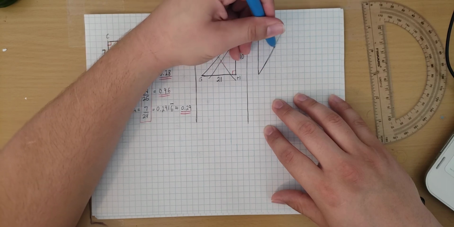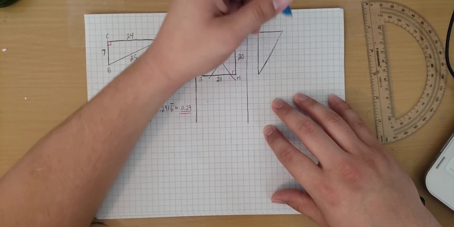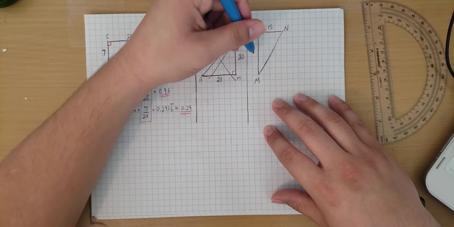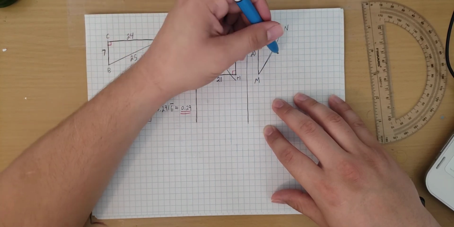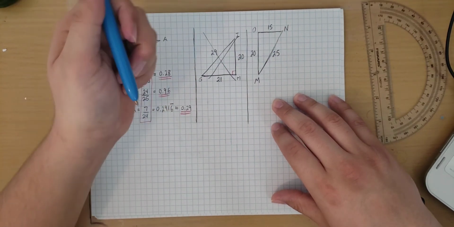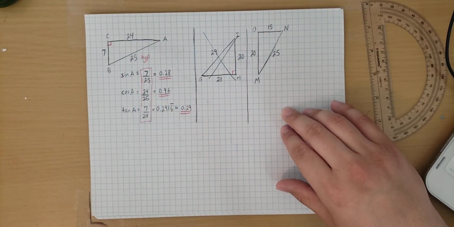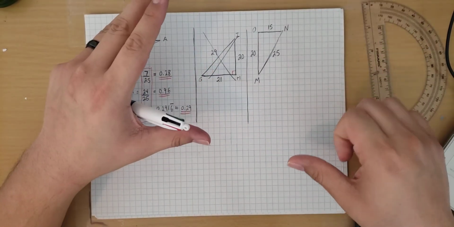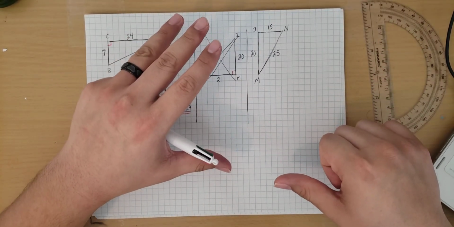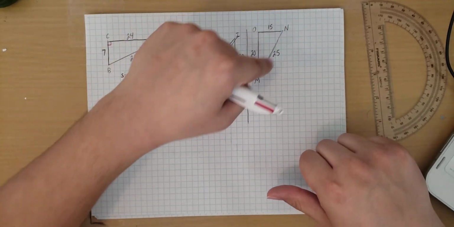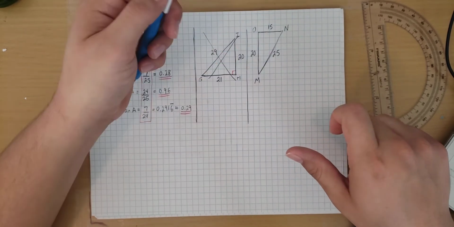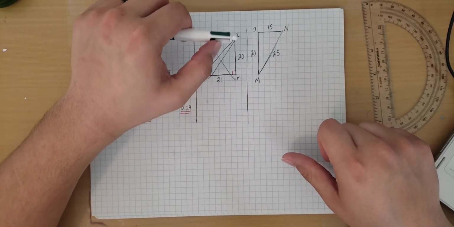That one will definitely work. ONM, 15, 20, 25. So two ways that we can answer this question. You can just work with the numbers that are given and reduce, after you set up the three ratios.